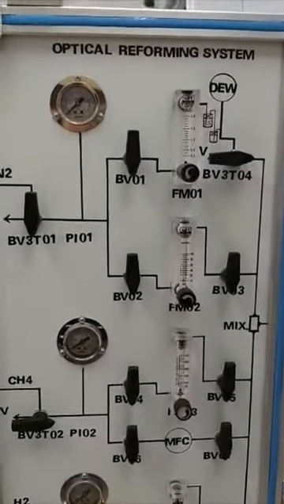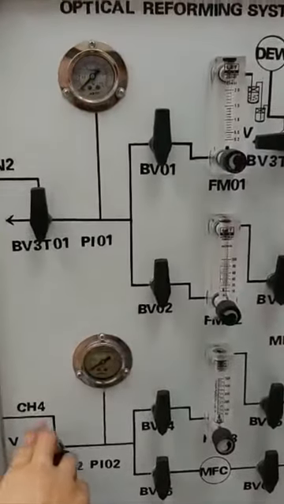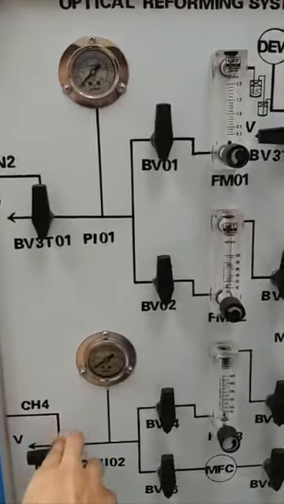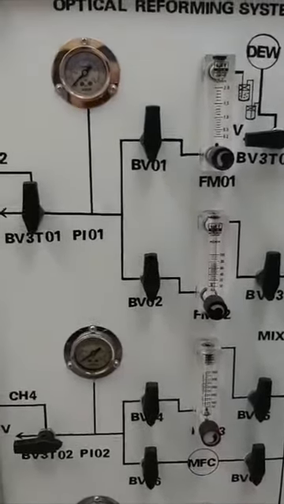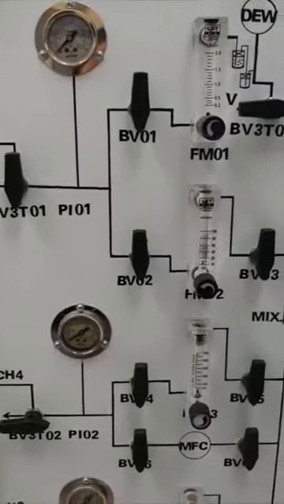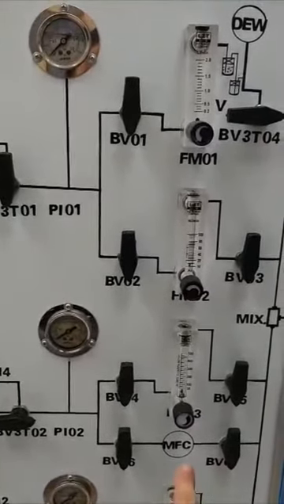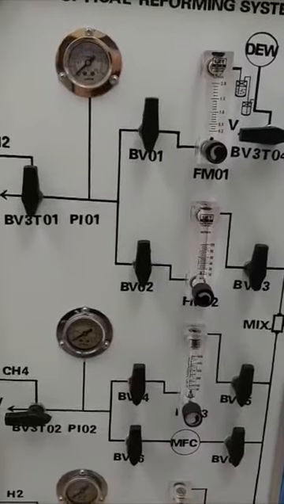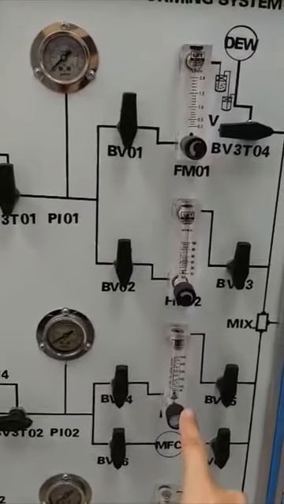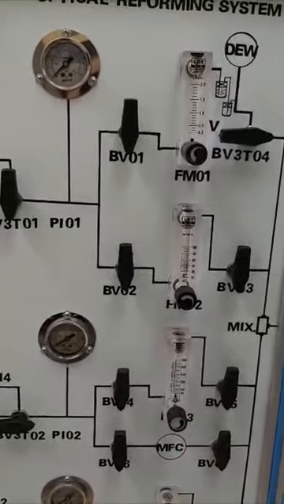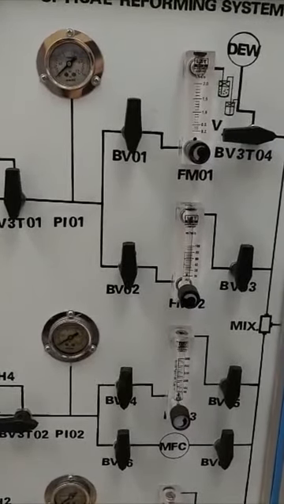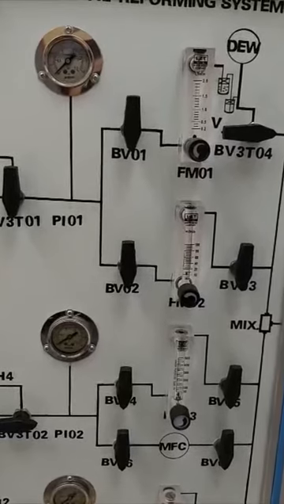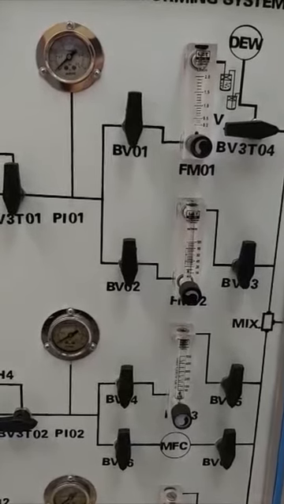The reactant gas includes two types of calibration meter. One is a mass flow controller, which supplies high accuracy flow rate. The other is a flow meter. When your flow rate requirement is higher than 50 milliliters per minute, you can use this flow meter.